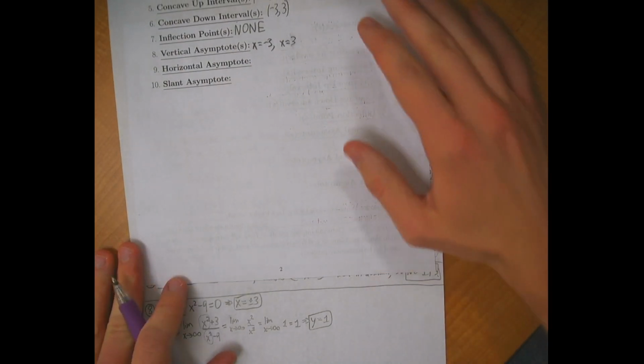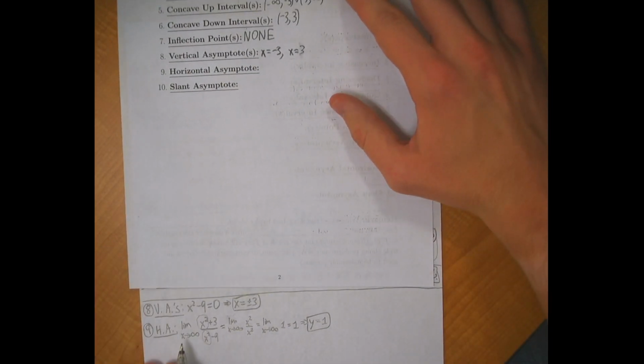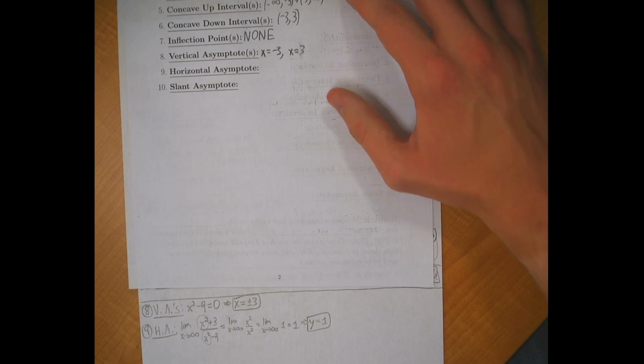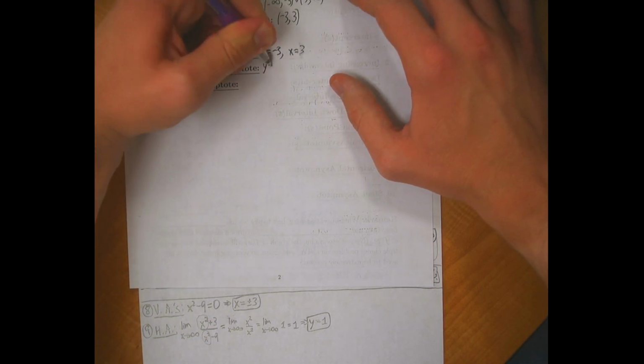Okay. And the nice thing is that even if you let x go to negative infinity, the exact same work will still lead you to 1. So in this case, you have that your horizontal asymptote is y equals 1 here. Okay.